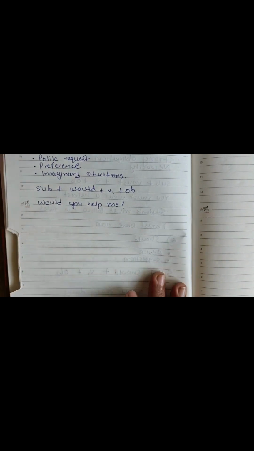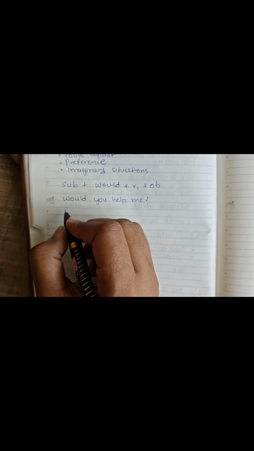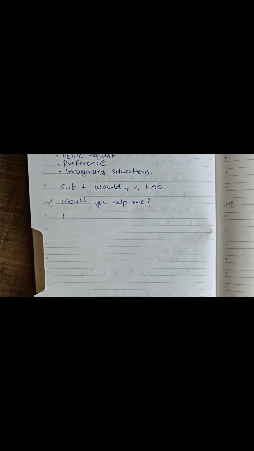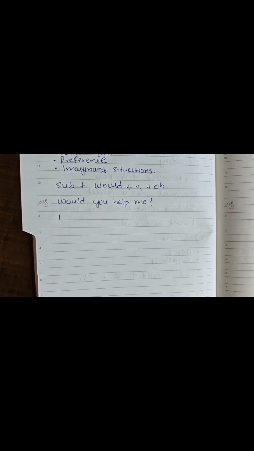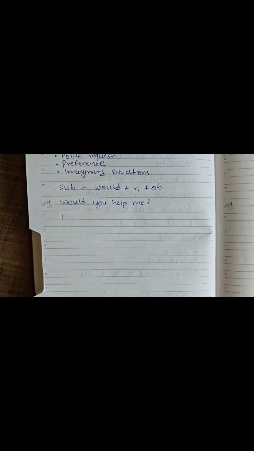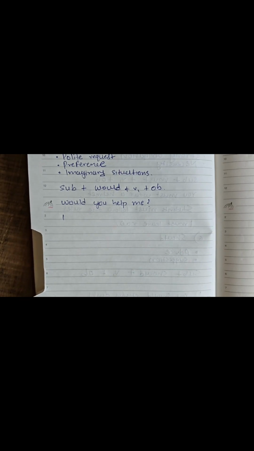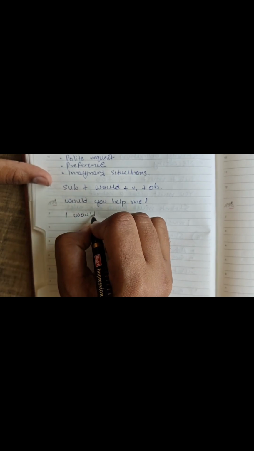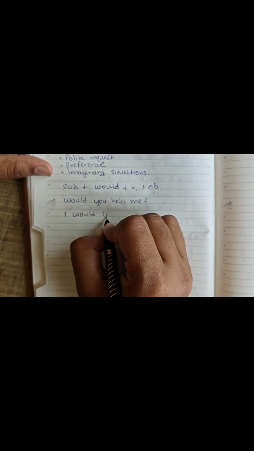This is the question. Okay, I could like a cup of tea. Now when we want a cup of tea, we can't say I want a cup of tea. This is a very informal way of asking something. So we can use could here. I could like a cup of tea. This is a very formal way of asking something.